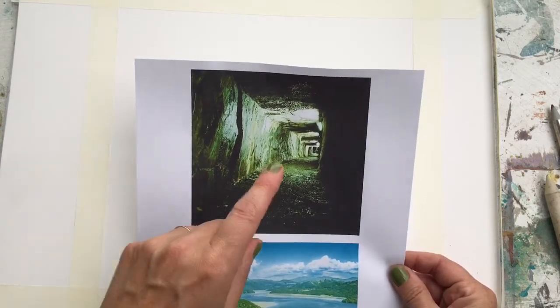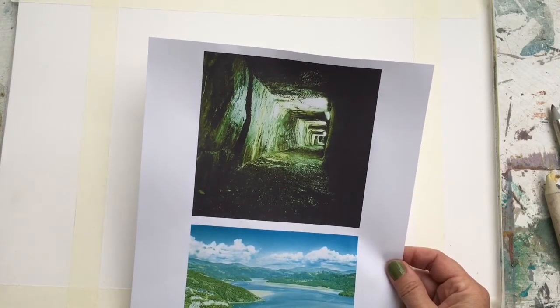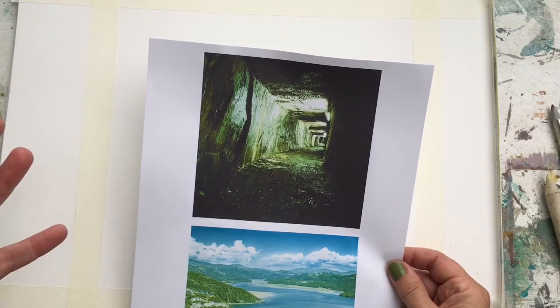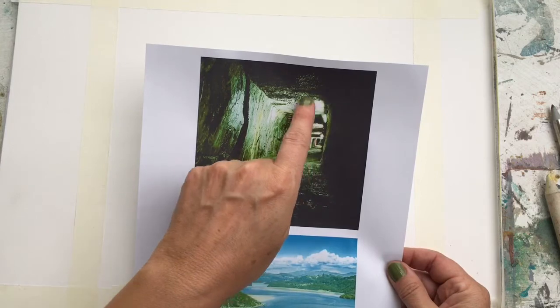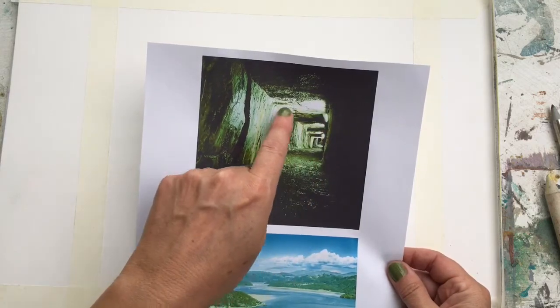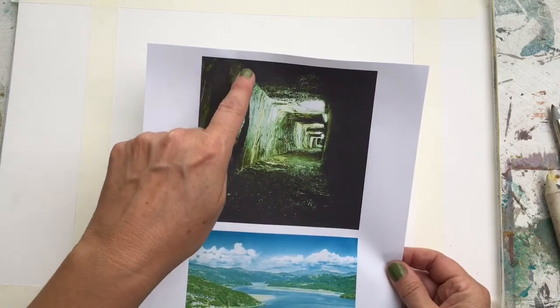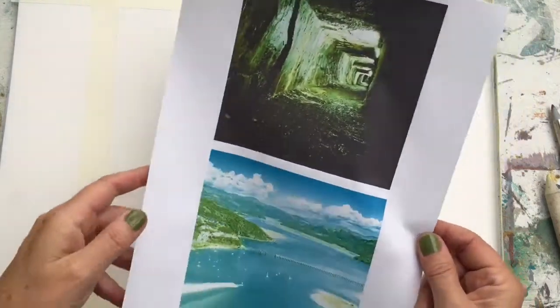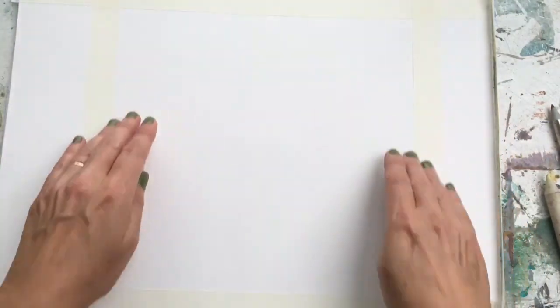Okay, so all you need is a piece of paper. You can use normal paper. I'm using this mixed media paper again. You can use sugar paper. I'm using white because we've got lots of white areas in here, and we've got lots and lots of shape. So what I've done is I've taken the mixed media paper and I've put some masking tape around the edge because I want to create this square format.